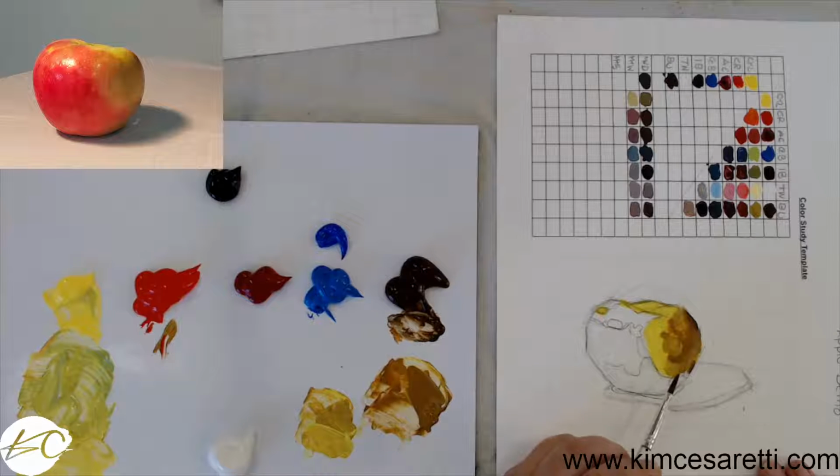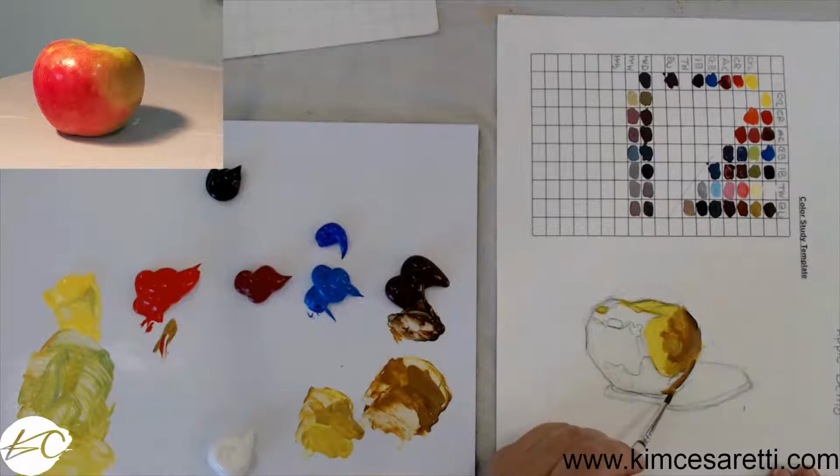And just around this edge here, maybe I'll add a little of this deeper color. Down a little bit.